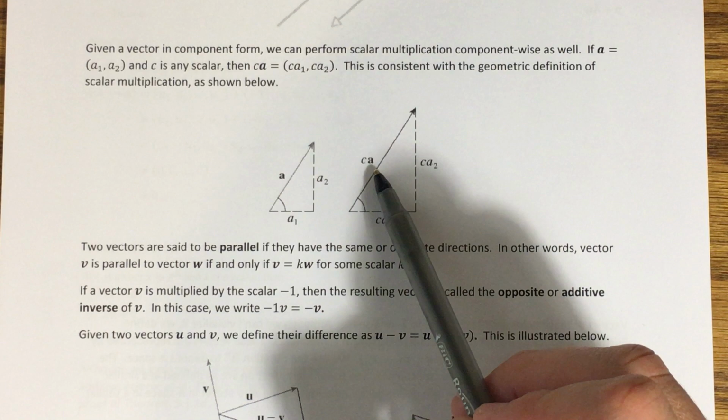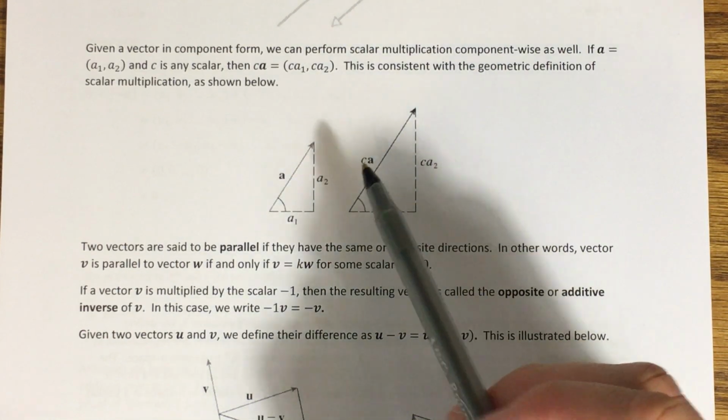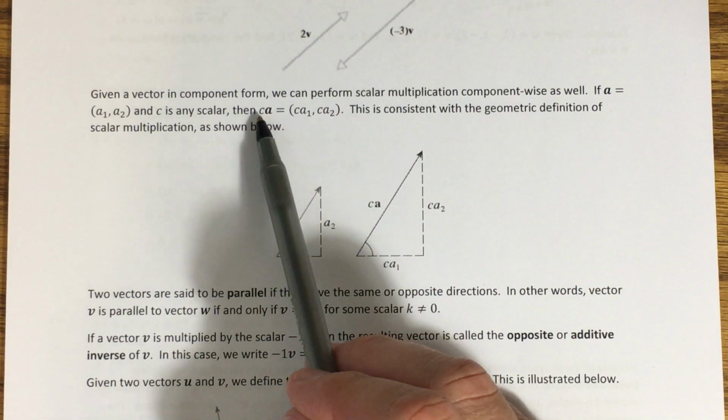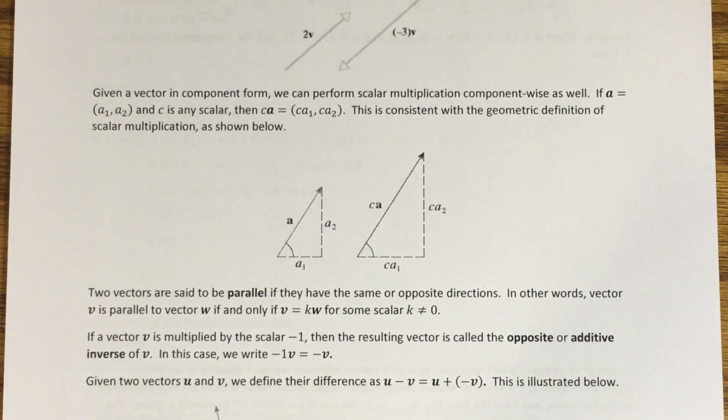So the components of CA are given by these, but that's the same thing as taking a vector and multiplying its components by whatever scalar is appearing out here. And it turns out that's going to be the same thing whether k is positive, negative, or 0. We can simply multiply the components by that scalar.